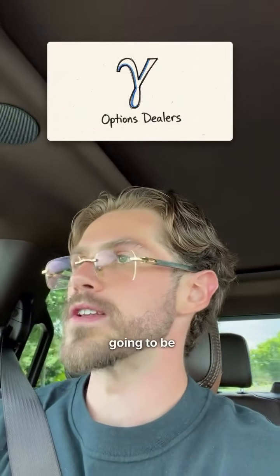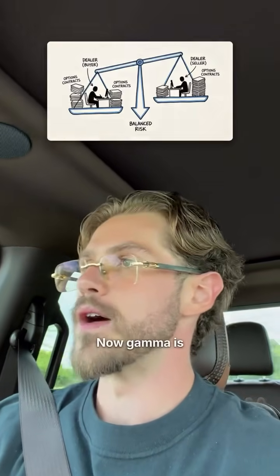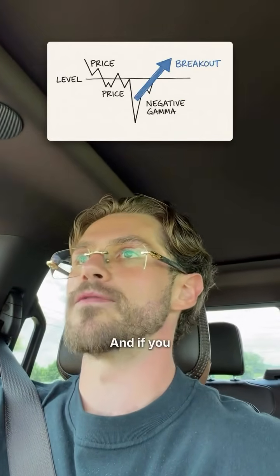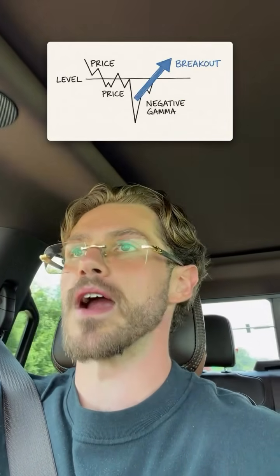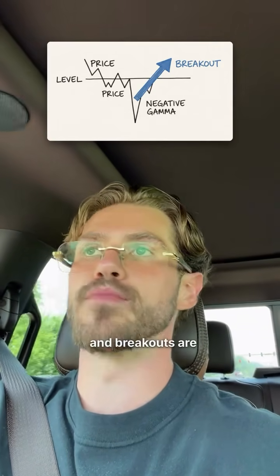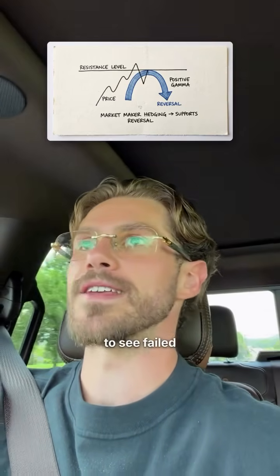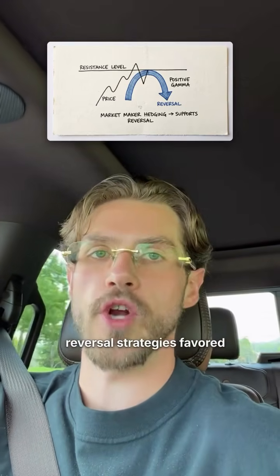The second is going to be understanding gamma. Now, gamma is essentially the positioning of options dealers in the market. And if you are in a negative gamma environment, then you need to understand that the market is likely going to move very quickly and breakouts are favored. And if you're in a positive gamma environment, then you're likely to see failed breakouts and more reversal strategies favored.